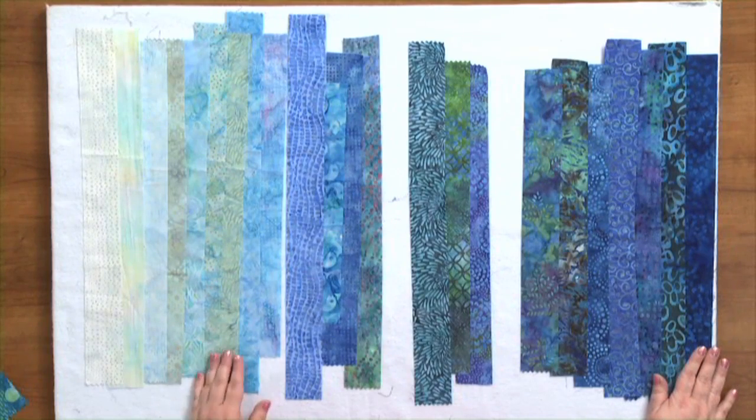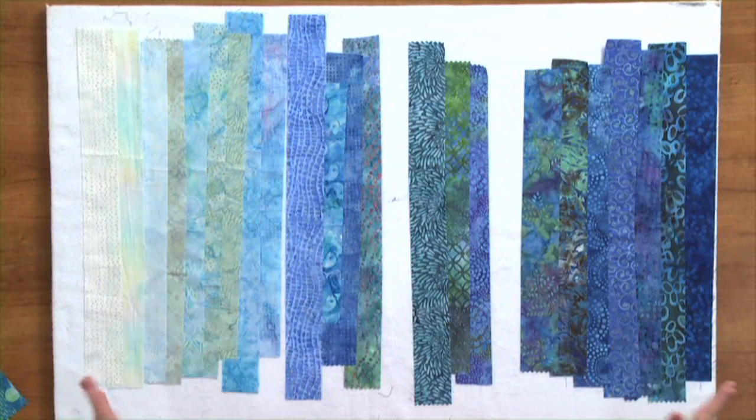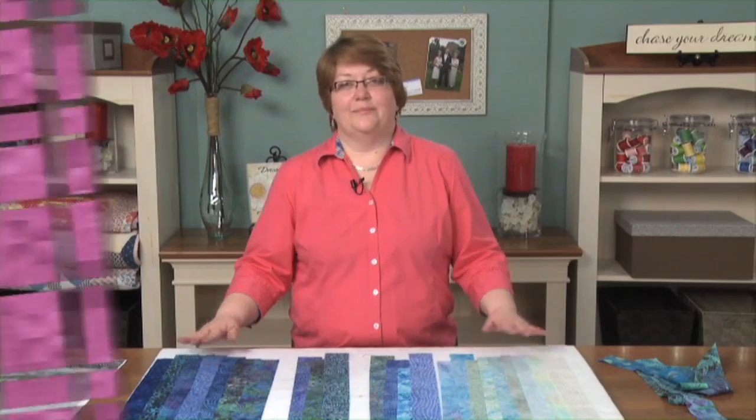all the strips of fabric that I want to use in order on a design board, so it's real easy then to pull them off in order as I begin to sew. And we're ready to start making the project now. Okay, so now you have your fabrics all in order on your design board. It's time to start sewing.